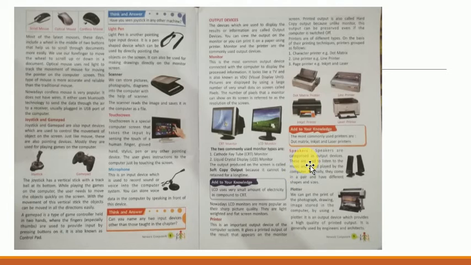So next one is speakers. Speakers are categorized as output devices. These are used to listen to the music and sound played by the computer. Normally they come in a pair and have different shapes and sizes.